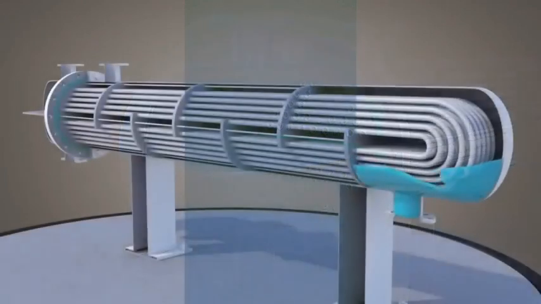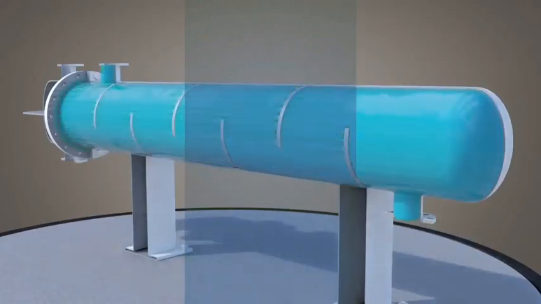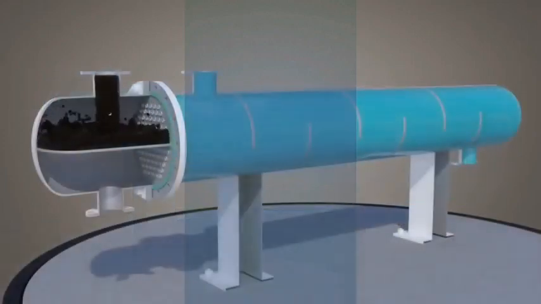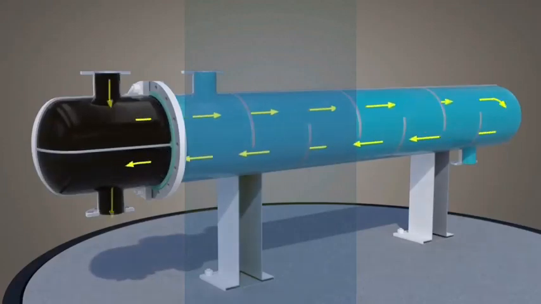Shell side fluid enters the bottom of the exchanger and flows around the baffles, covering the tubes and filling the shell. Tube side fluid enters at the top of the exchanger, flows through the tubes and out of the bottom of the heat exchanger.